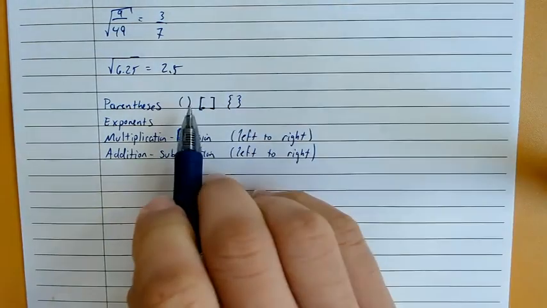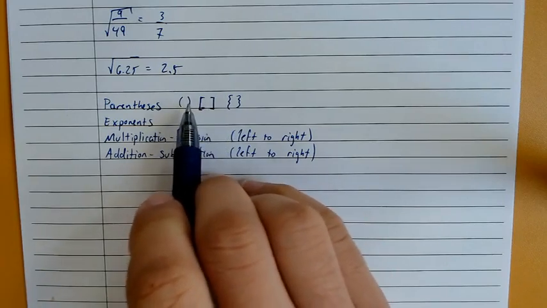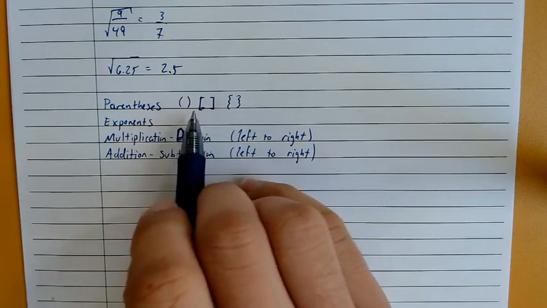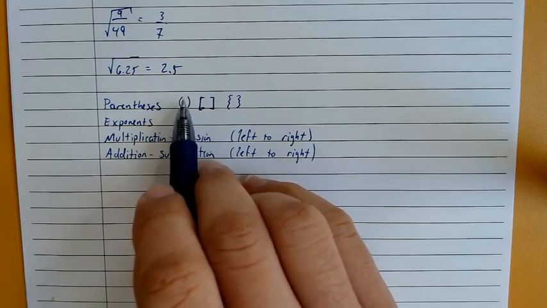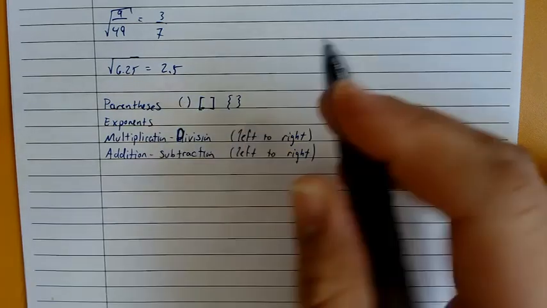And there's no difference between these in the functionality. There's no reason why you use one over the other. The reason why you have different shapes is mostly for aesthetics. If you have a bunch of parentheses in a problem, it gets really hard to tell, okay, this one pairs with that one, or this one pairs with that one.